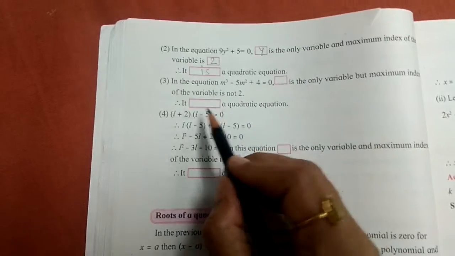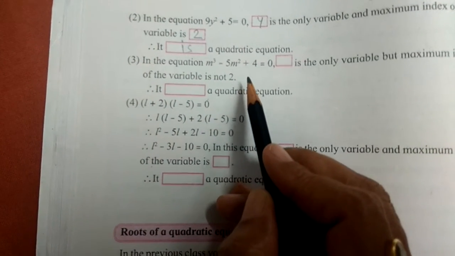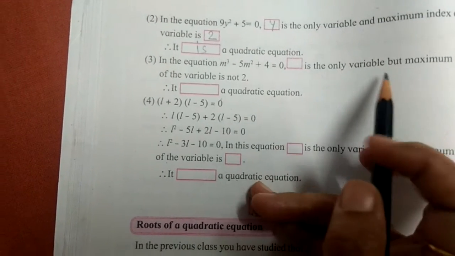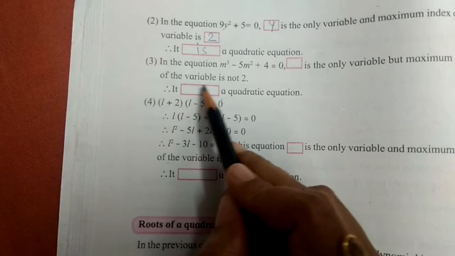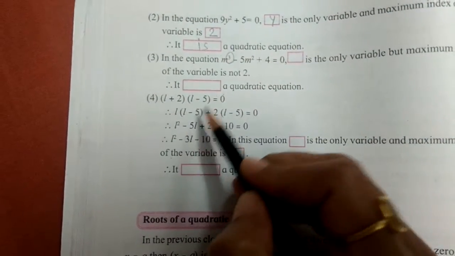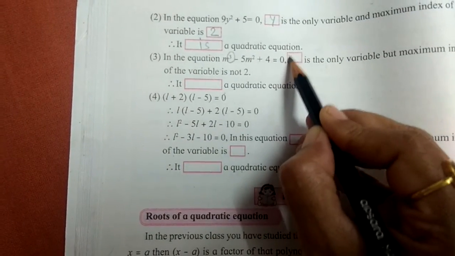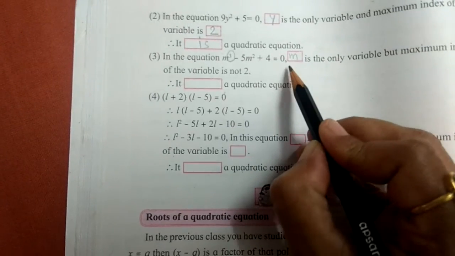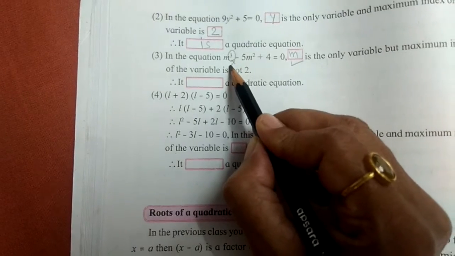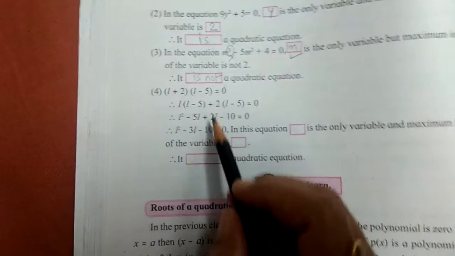Third equation, if you see, the equation m cube minus 5m square plus 4 is equal to 0. Now here they say dash is the only variable but maximum index of the variable is not 2. Why? Because the first index is 3. And here if you see, here is only one variable, that is m. So one condition is being completed, but the second condition is not getting completed. So it is not a quadratic equation.